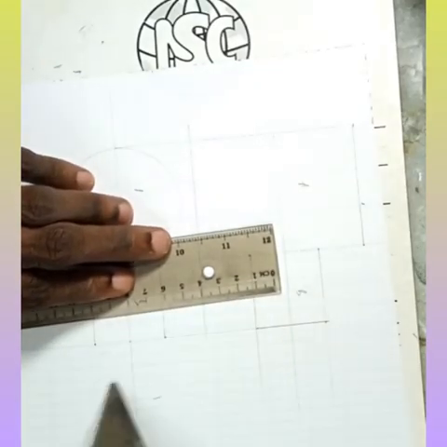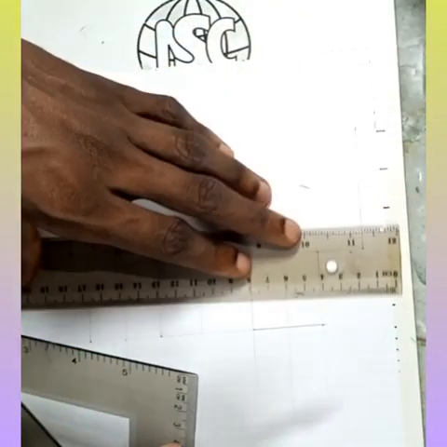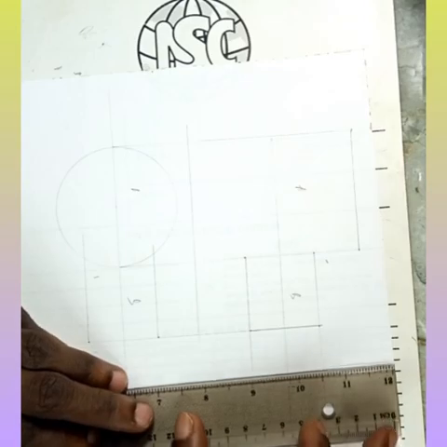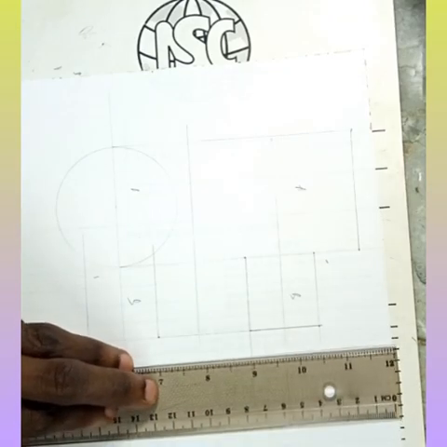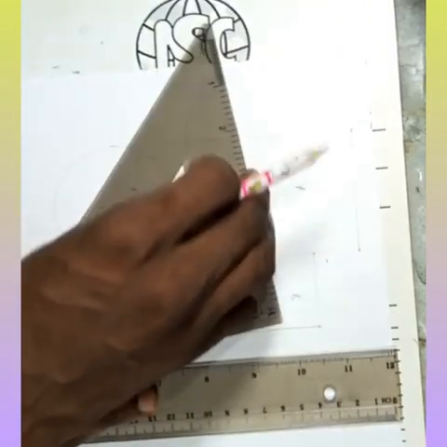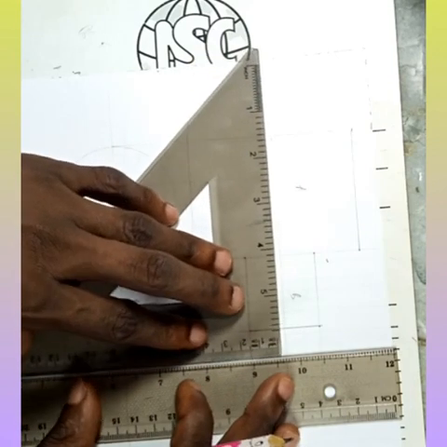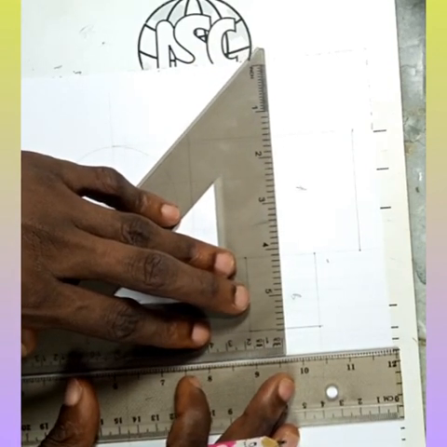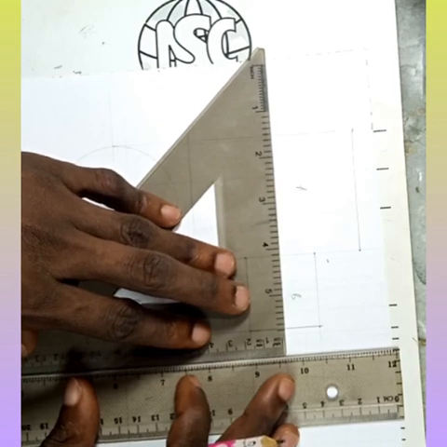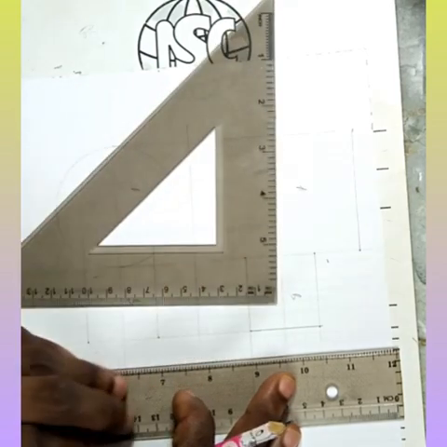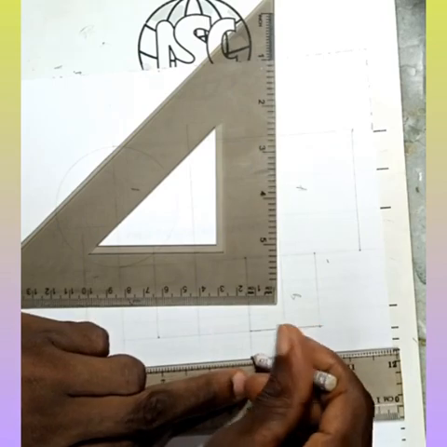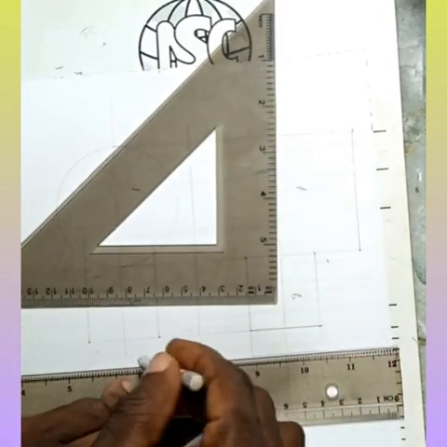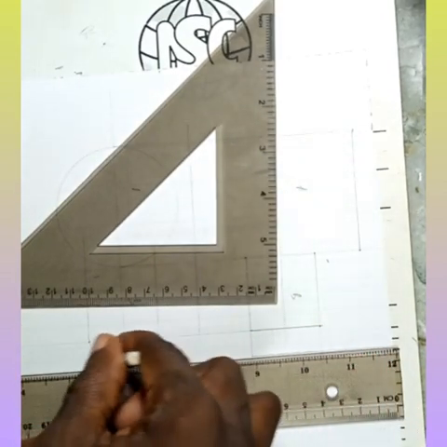So now we are going to construct a semicircle at this side and at this point. First, you can place your ruler here. After placing your ruler, ensure that this is straight or perpendicular to it. Once you notice it is perpendicular, you can now draw your base point for the two semicircles at the elevation and then at the plan.